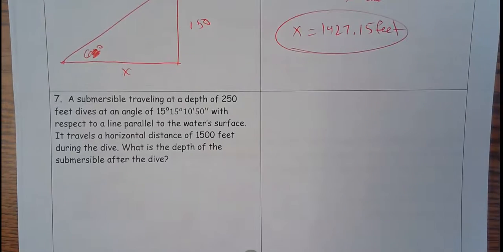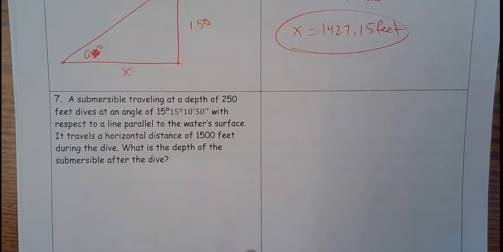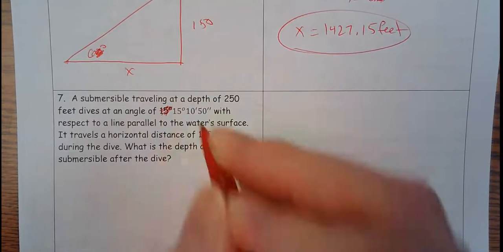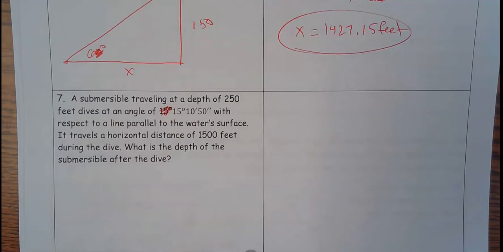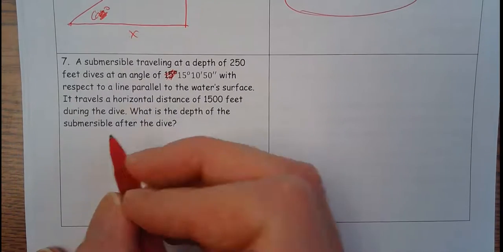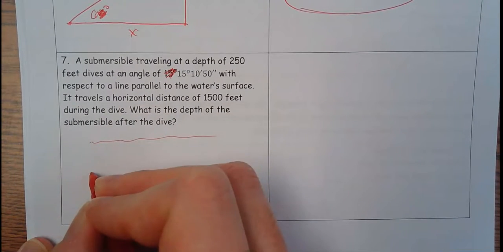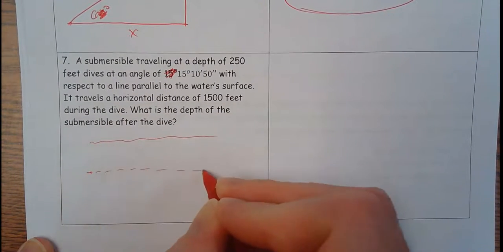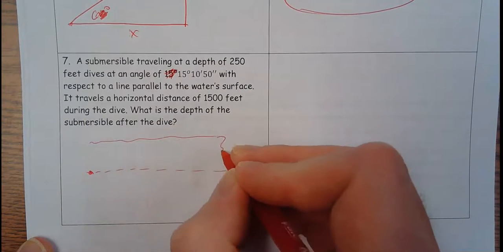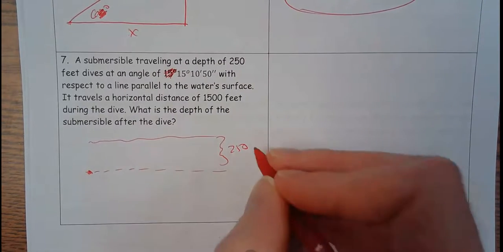Okay, last one. A submersible traveling at a depth, so that's underwater. It can go underwater like a submarine. It's traveling at a depth of 250 feet, and then it dives at a 15 degree, 10 minute, 50 second angle with respect to a line parallel to the water surface. It travels for a horizontal distance of 1500 feet. What is the new depth? So first off, here's the water. Here's that parallel line where it started, and this is 250 feet.